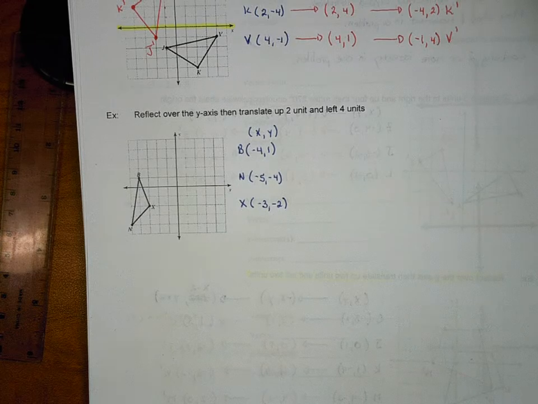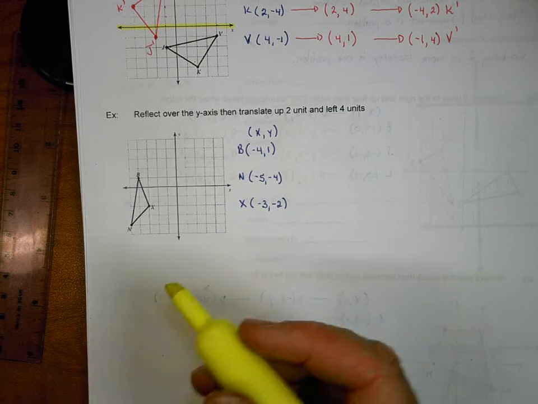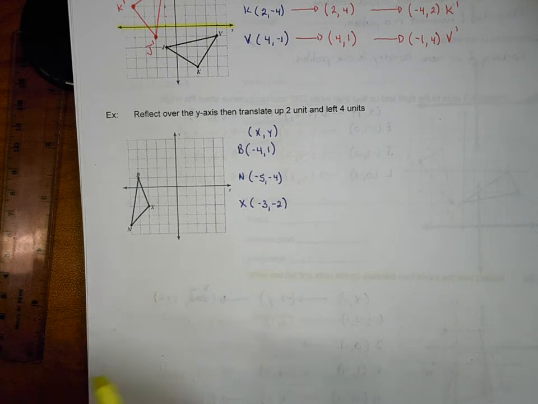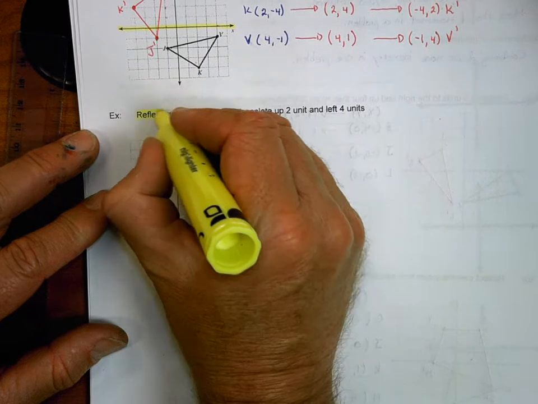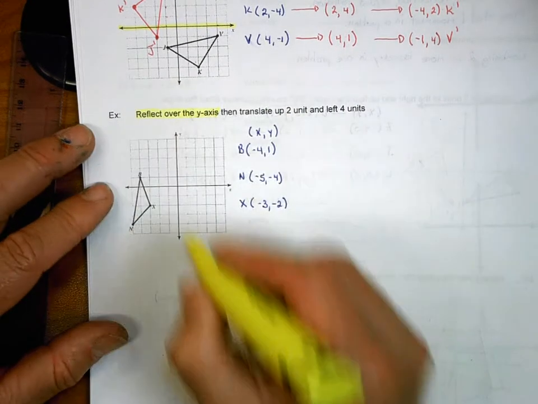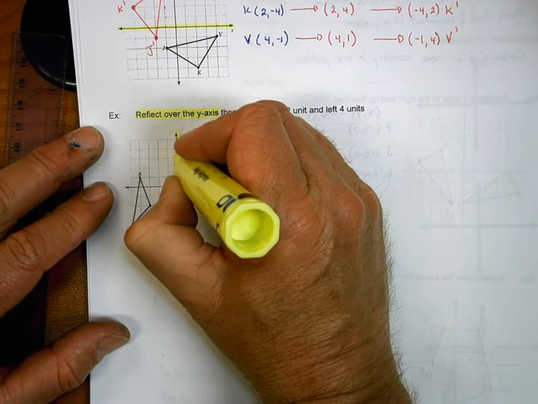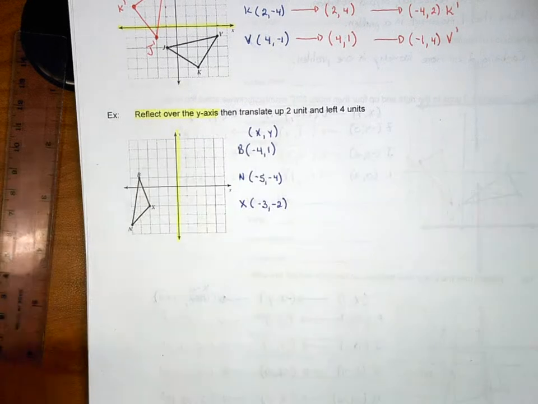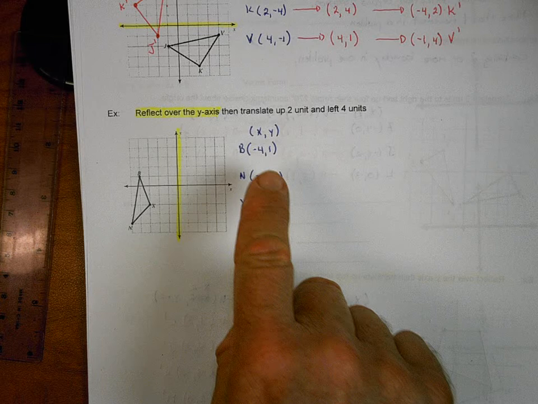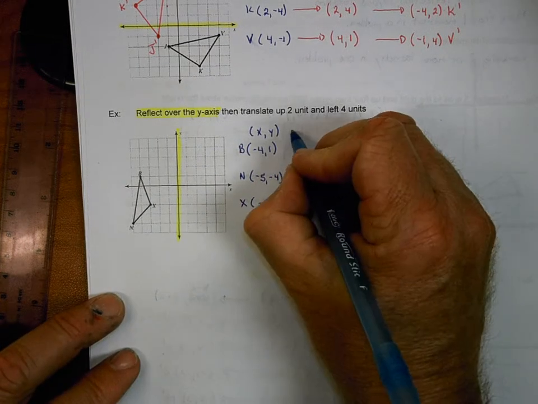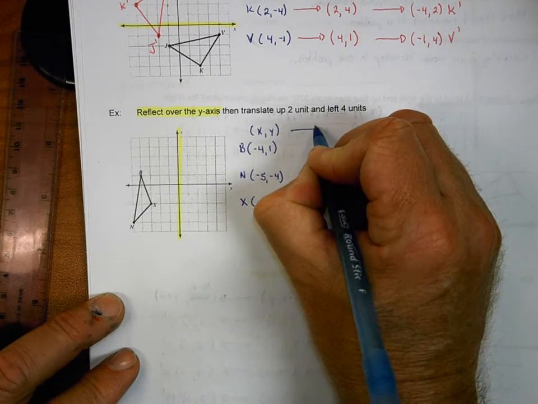Okay, then I'm going to look. So what type of transformations, in other words, what am I going to do? Well, my first movement is I'm going to reflect over the y-axis. So I'm going to do a reflection. So here's my y-axis right here. And then I'm going to reflect it. I'm not actually going to draw the shape because I'm going to have to do another movement after that. But let's go ahead and figure out a rule for when I do a reflection.